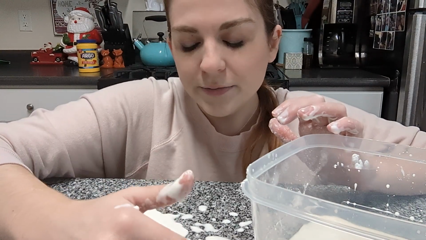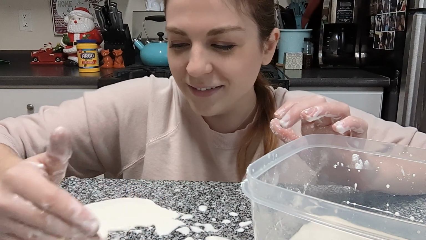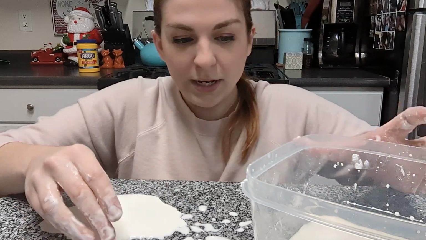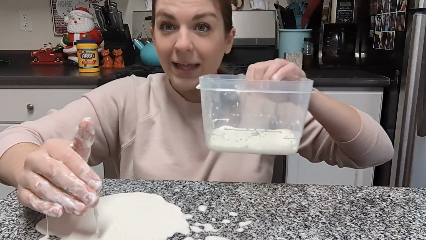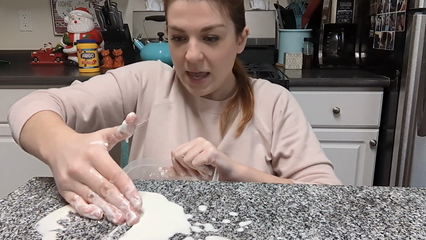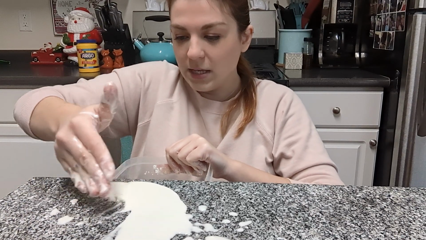Aside from Oobleck, if you have a liquid and you compress it, you can actually turn it into a solid. And it's way easier to do this with gas.